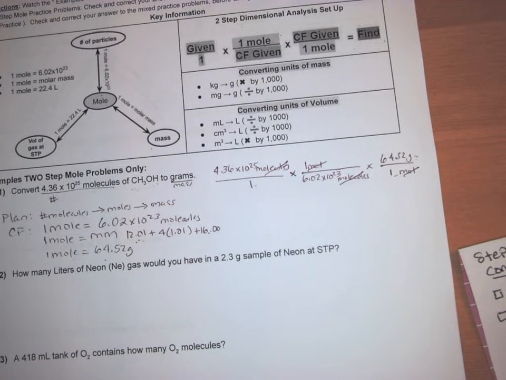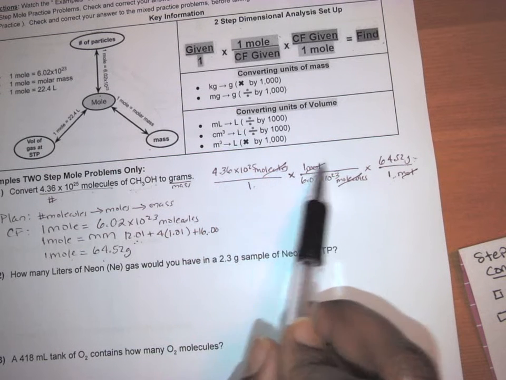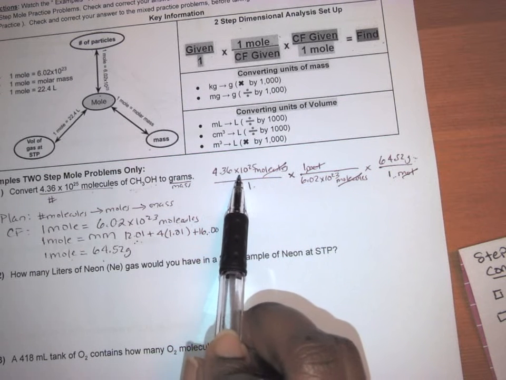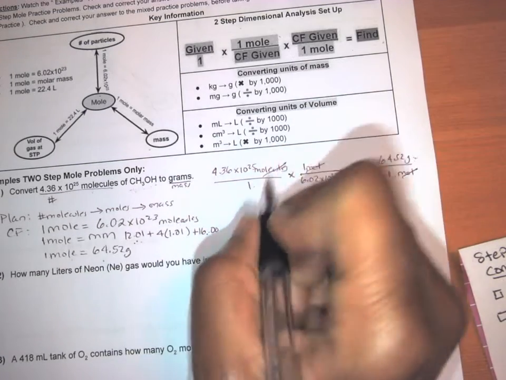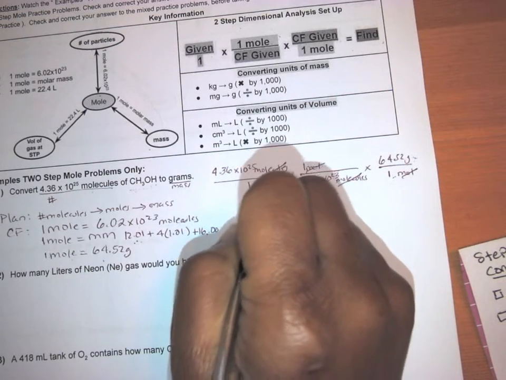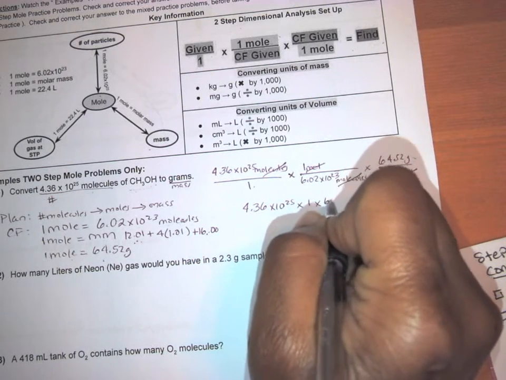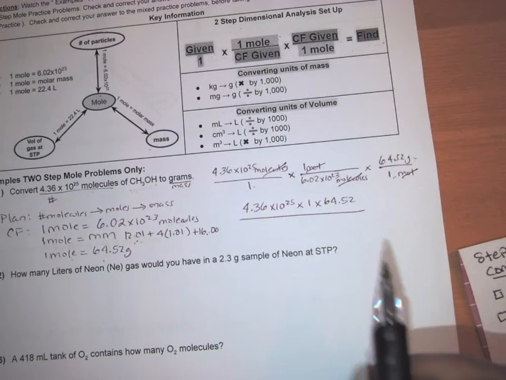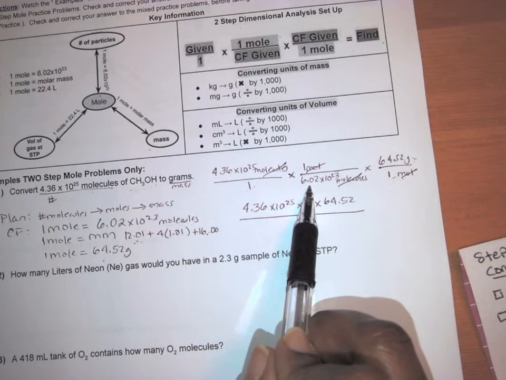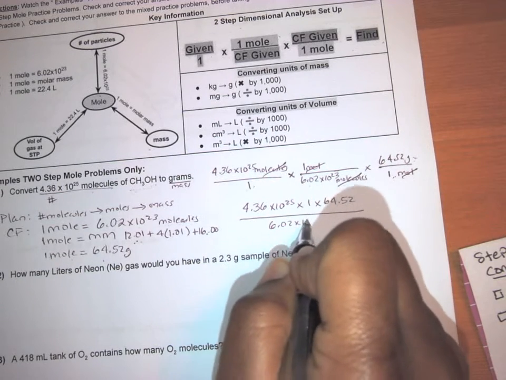What exactly does the math look like? Remember, when you're multiplying fractions, you multiply straight across. So this would be 4.36 times 10 to the 25 times 1 times 64.52 in the numerator. And then the denominator, I would have 1 times 6.02 times 10 to the 23 times 1, which is just going to be 6.02 times 10 to the 23.